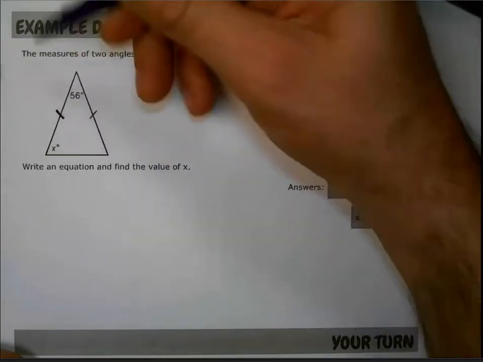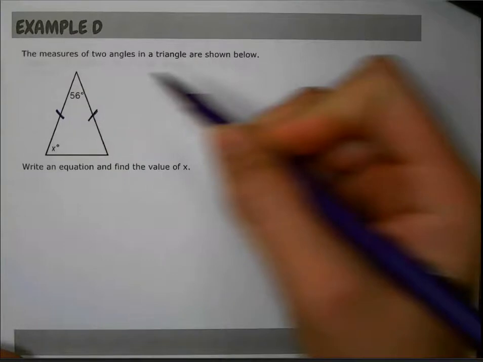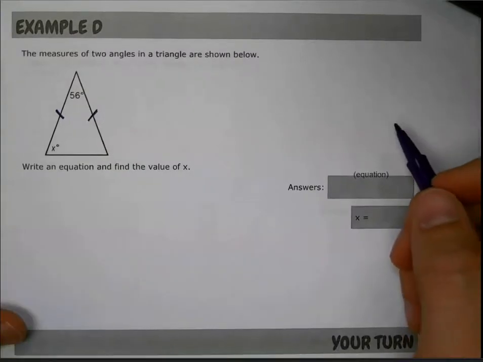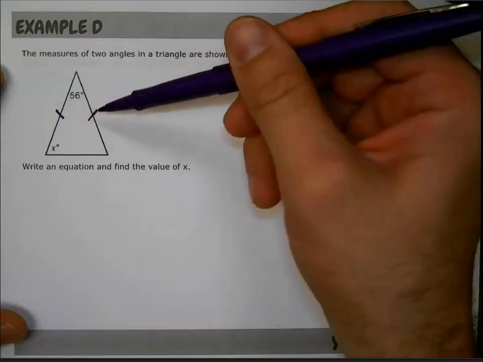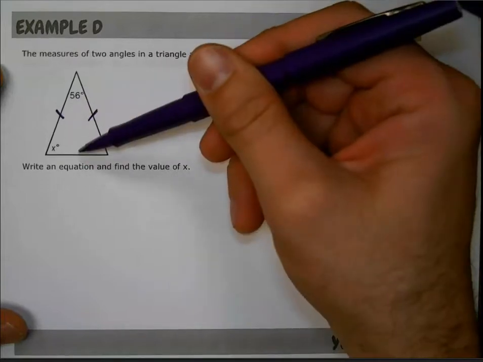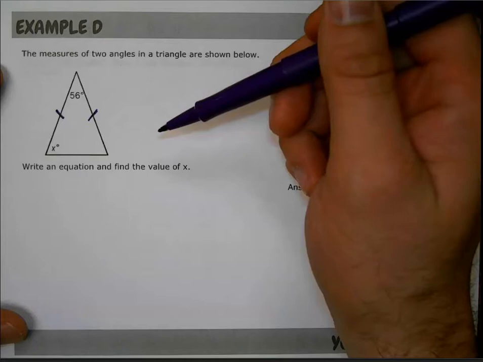These little lines right here, those mean that those two sides are congruent. Now, this brings up a certain type of triangle. Whenever two of the sides are congruent, but not the other one, that means that this is an isosceles triangle.